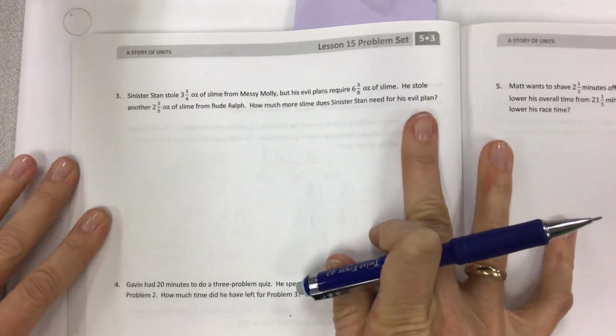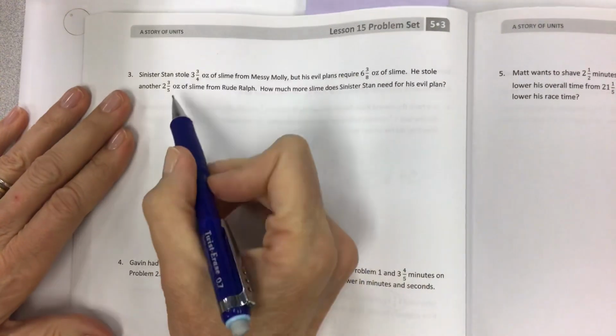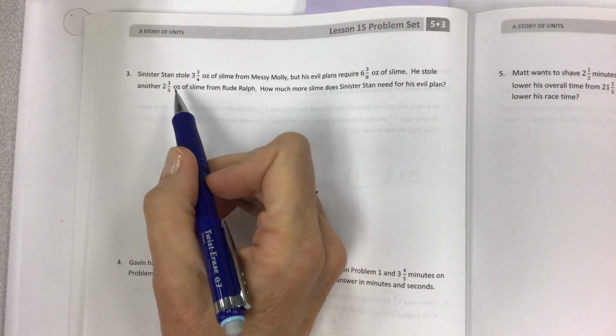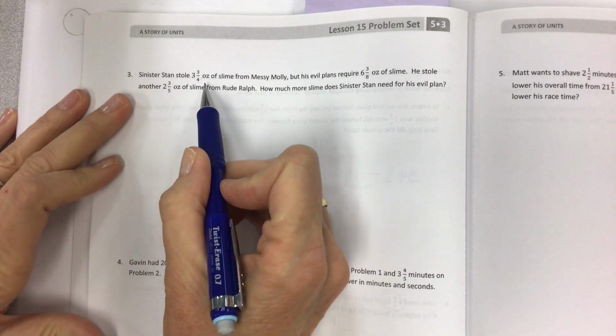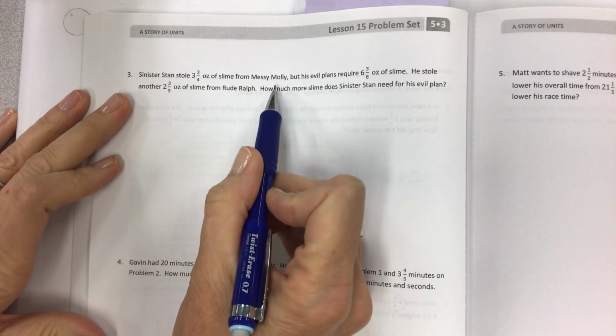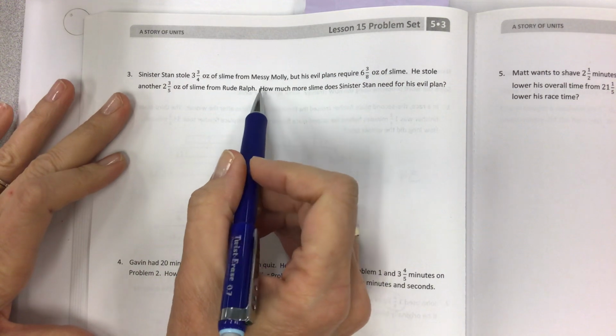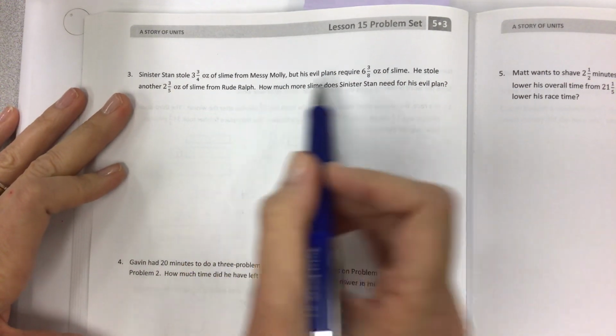It's always so quiet here. Okay, oh, love the names. This is always fun. Sinister Stan stole 3 3/4 ounce of slime from Messy Molly. It's like the writers were getting really punchy at this point. It must have been a Friday.